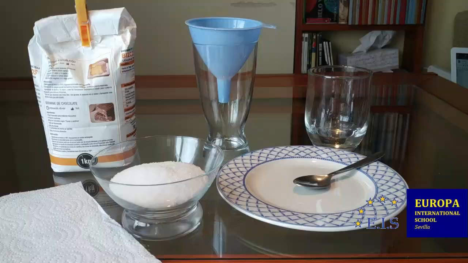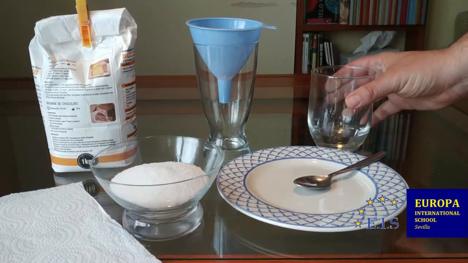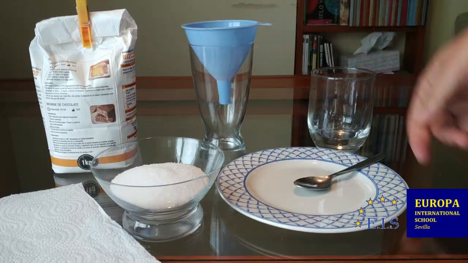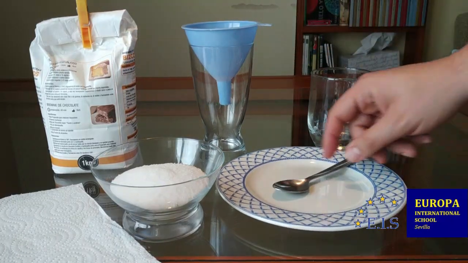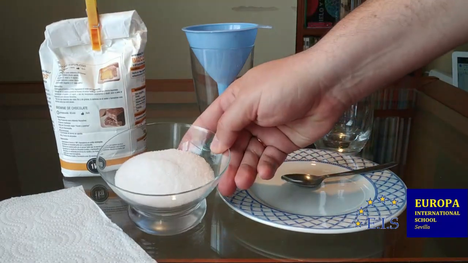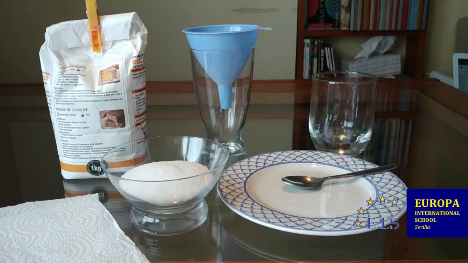Let's put it into practice. Roll up your sleeves, for it is experiment time. We will need a glass with a little warm water, another tall glass, a funnel, a little plate, a spoon, some flour, salt, and paper kitchen tissues.